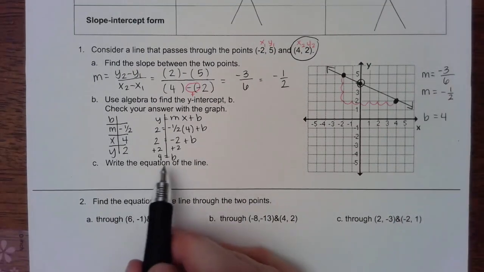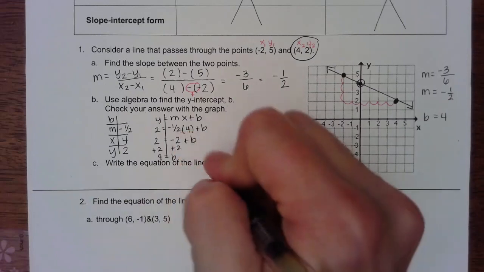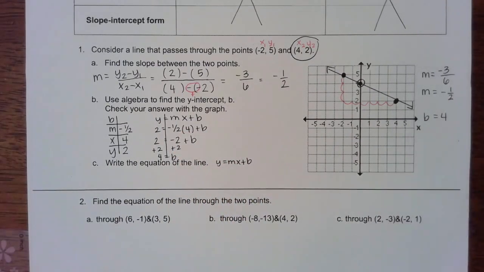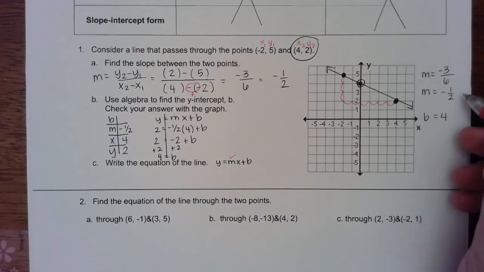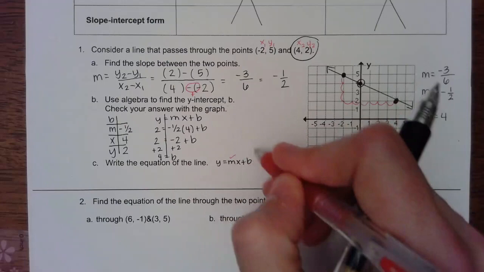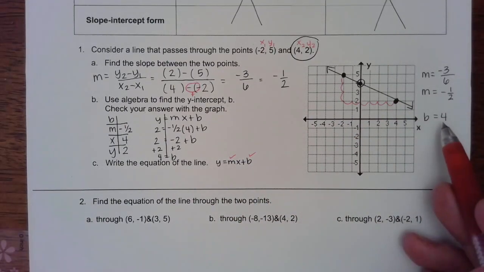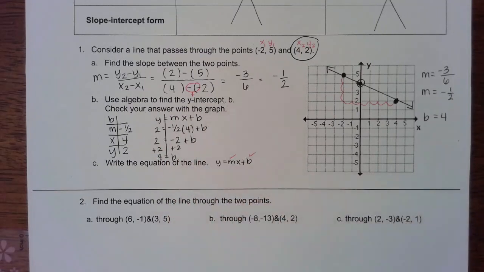To write the equation of the line in slope-intercept form, we're going to write it in this y equals mx plus b form. There's 2 things that you need. So you need to know the m, which we know because we figured out the slope both by counting on the picture and by using the slope formula. And then you need to know the y-intercept, which we also found two ways. We found it by looking on the picture, and then we also found it by solving. And so that's good, because that means that we have everything we need.